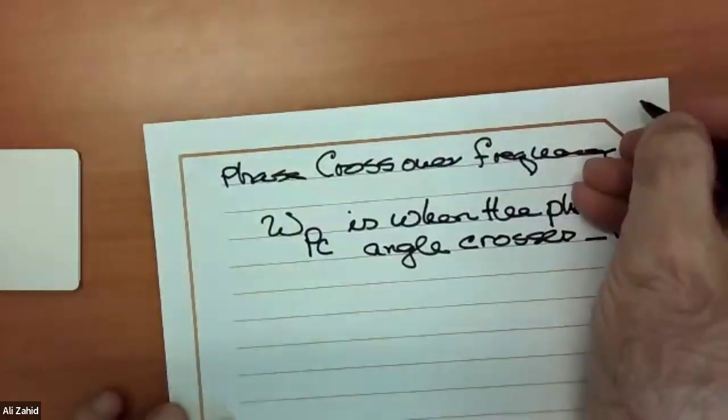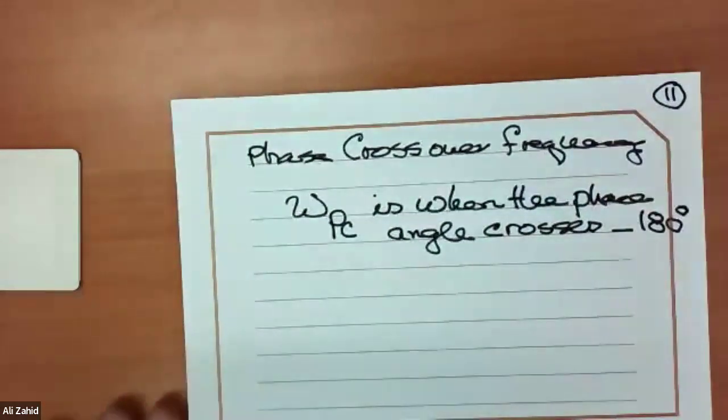So summarize this for me. When you talk about the phase crossover frequency, you are dealing with the gain margin. Did you get it? Can you hear me?